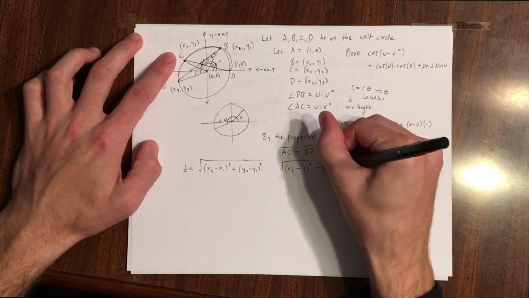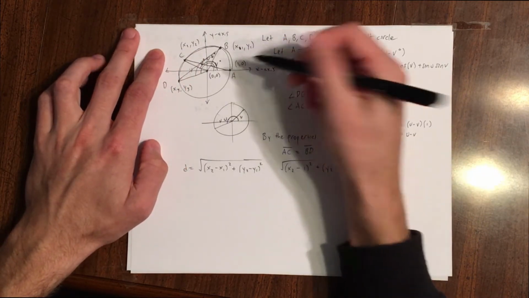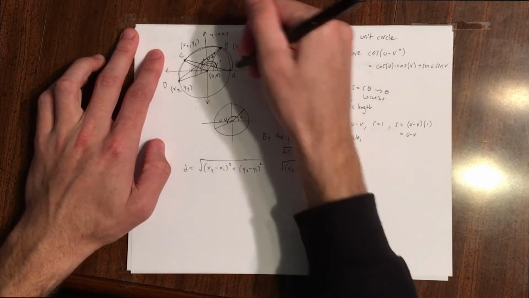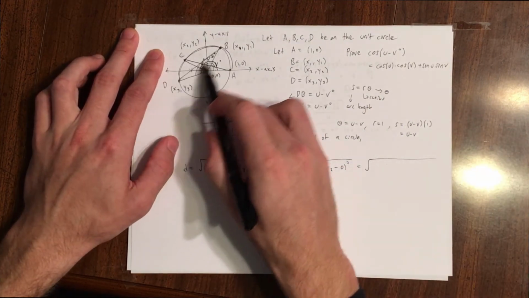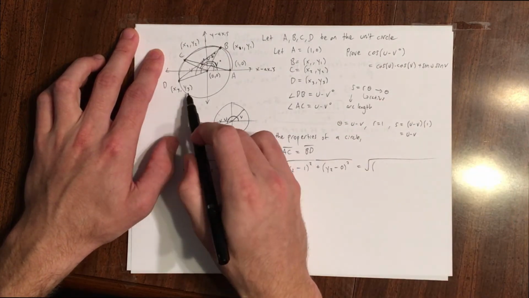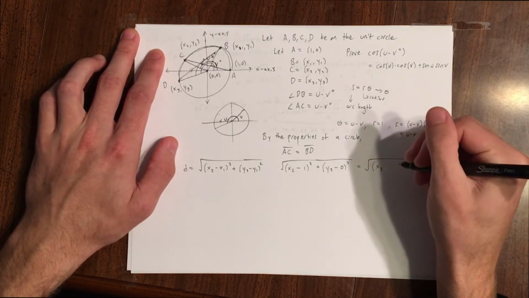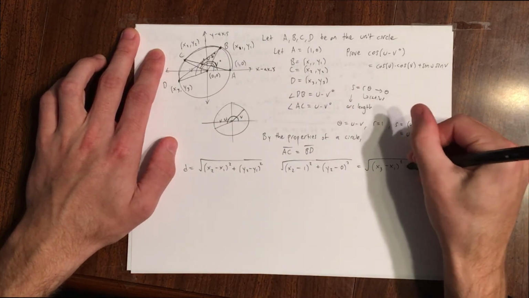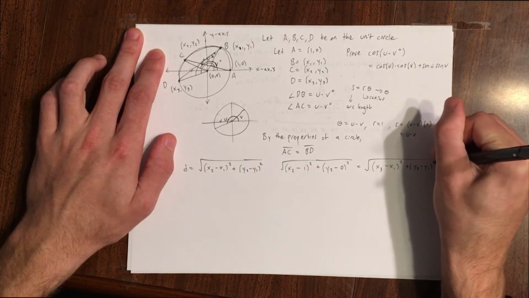And our y value is just y2 for C minus the y value here, which is 0 squared. All right, and that's the distance of that line. We're going to use the same distance formula for DB. Let's just use x3 and y3 as our first coordinate. So we have x3 minus x1, that's the x value of B, squared, plus y3 minus y1 squared.